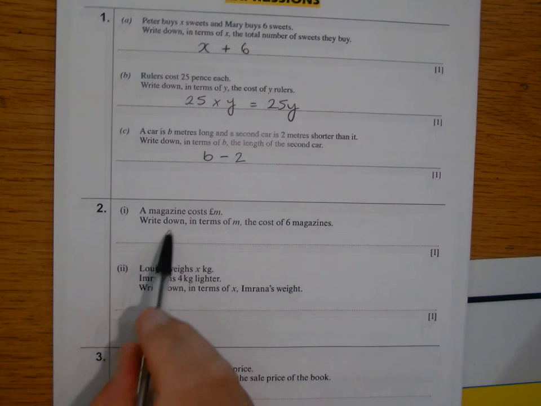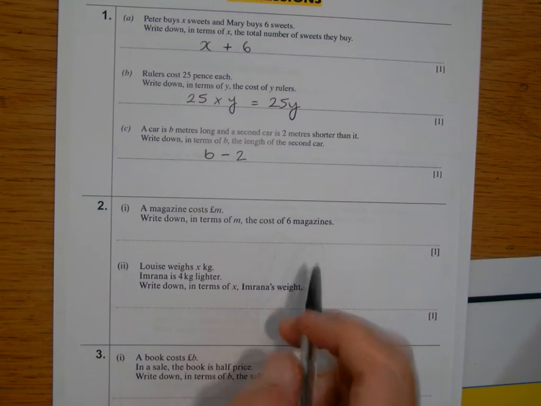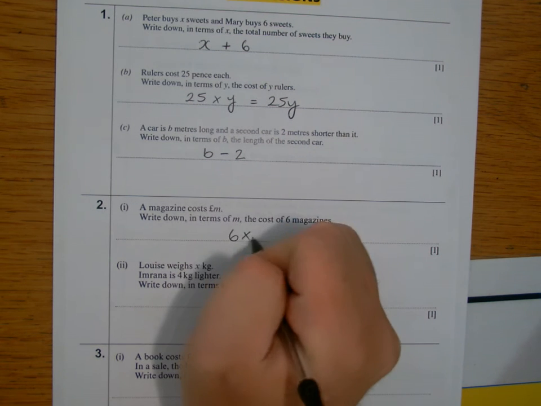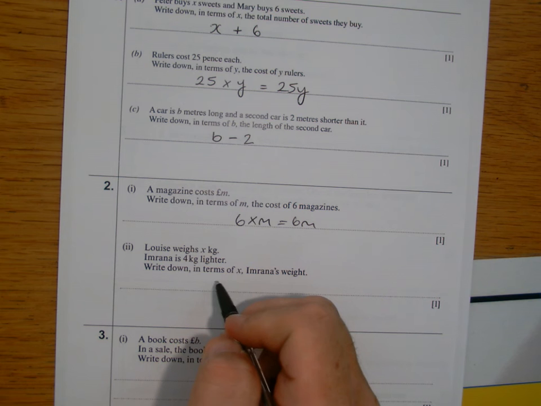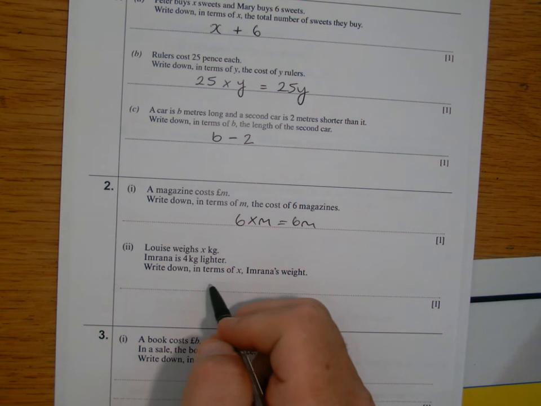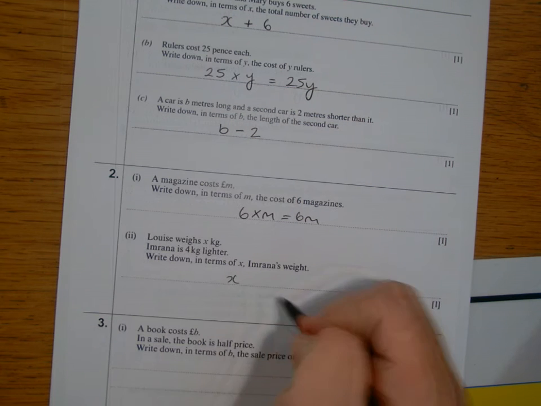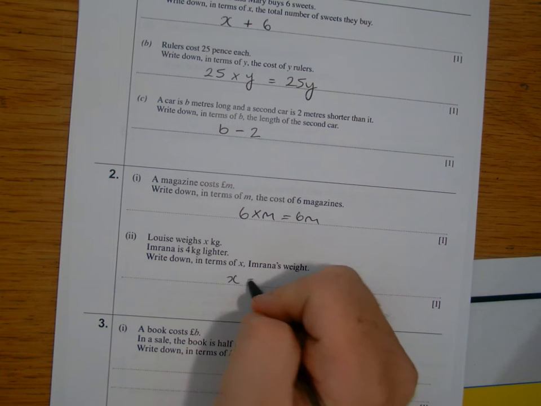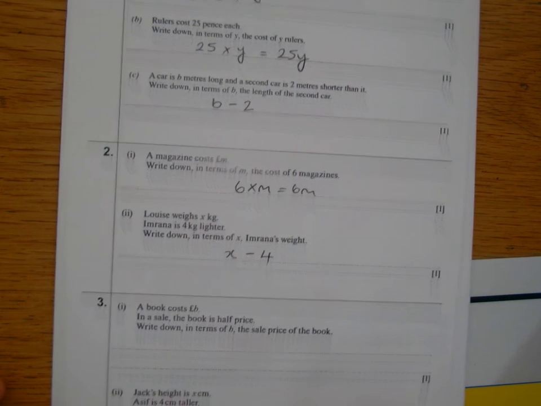So in 2 then it says a magazine costs N pounds. Write in terms of N the cost of 6 magazines. So we're multiplying here, 6 times N, so 6N. Here it says Louise weighs X kilograms. Imrana is 4 kilograms lighter, so she weighs less. So think about what we've got to do to Louise's weight. Because it's less, we need to take away 4, yeah? And that will give us the weight of Imrana.